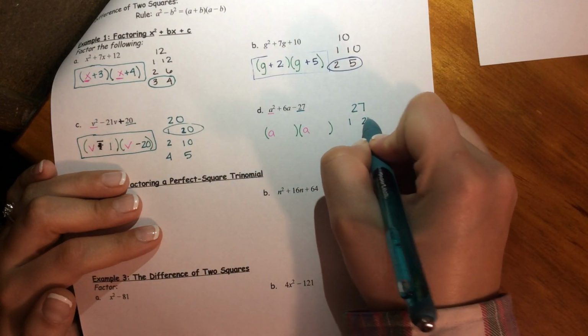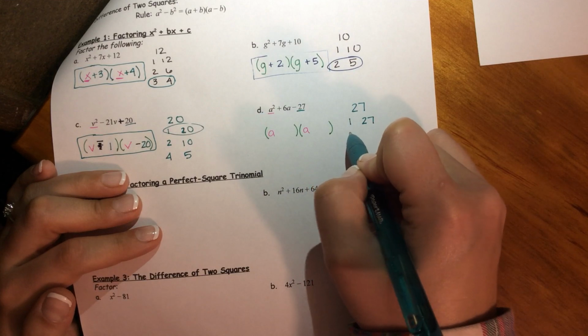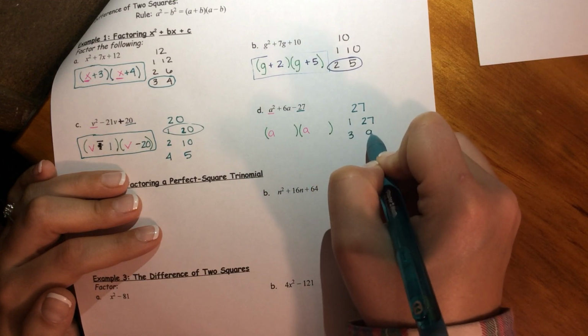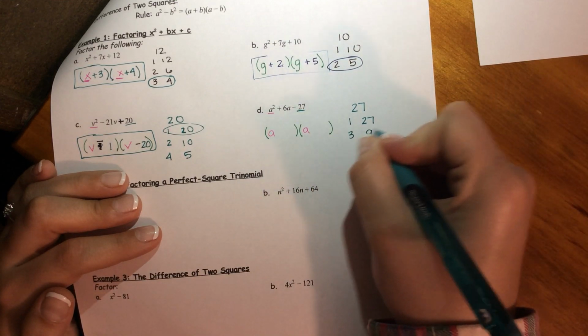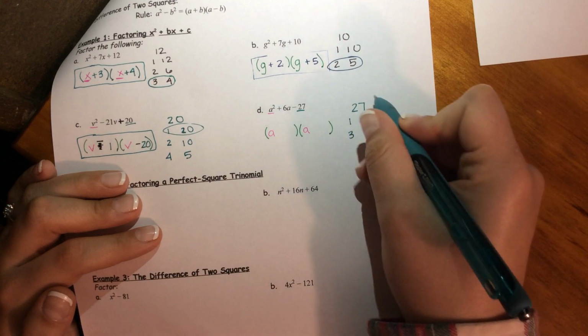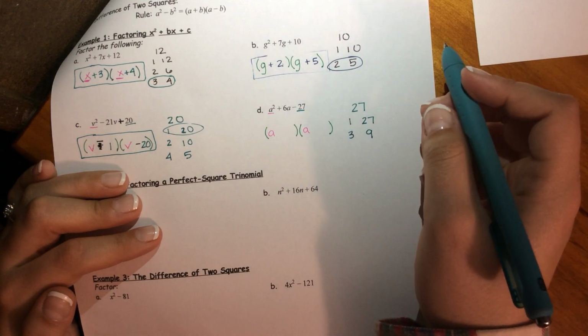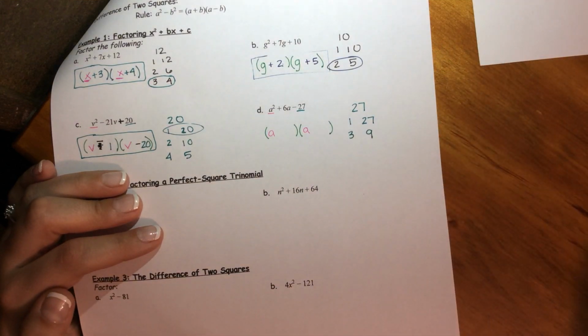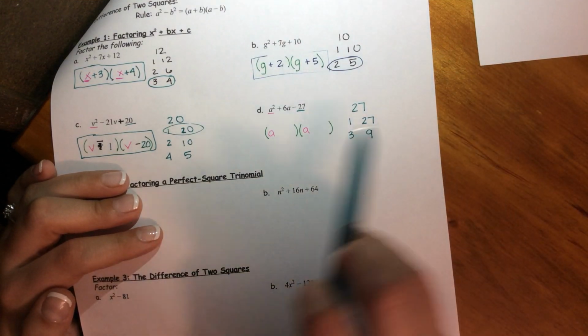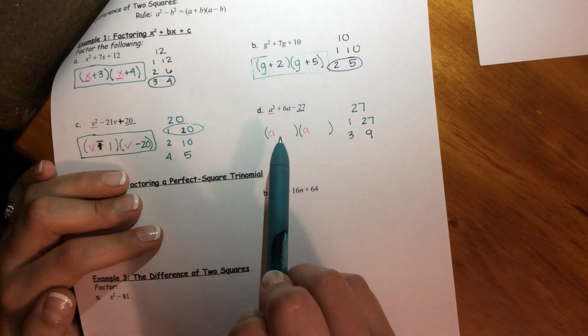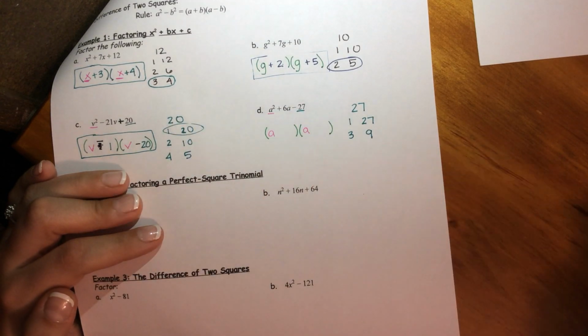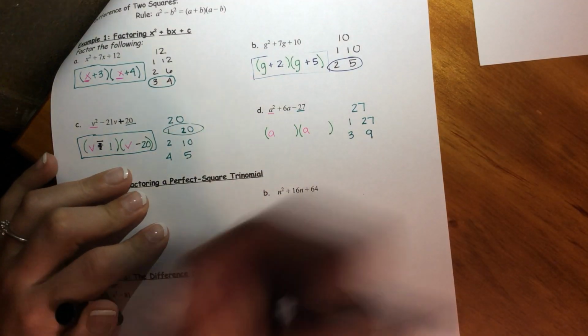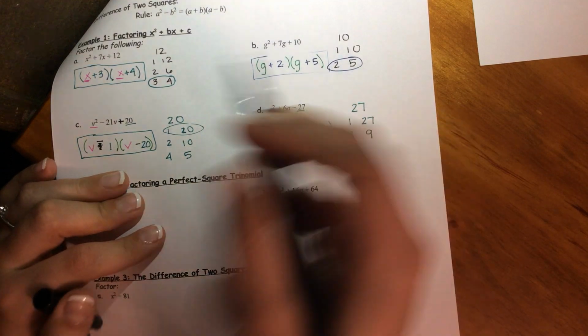We've got 1 and 27 for the factors. We've got 3 and 9. 4, nothing, 5, nothing, 6, nothing, 7, nothing, 8, nothing. That's it. We're done. So now, negative 27. So one has to be positive, one has to be negative. So I'm going to put positive, negative.